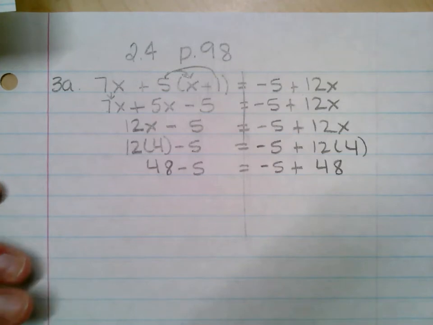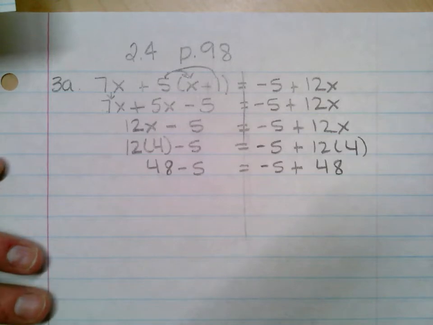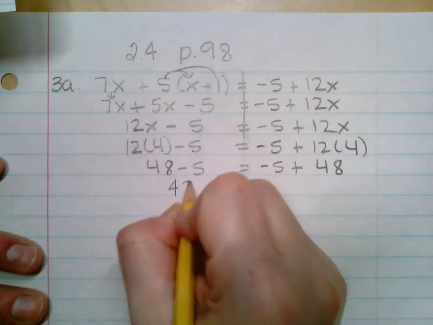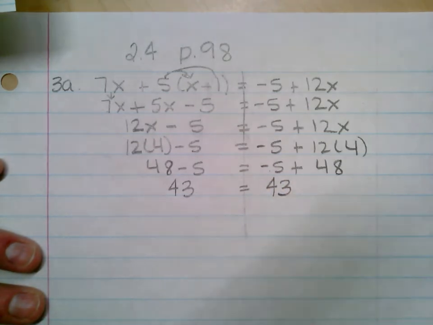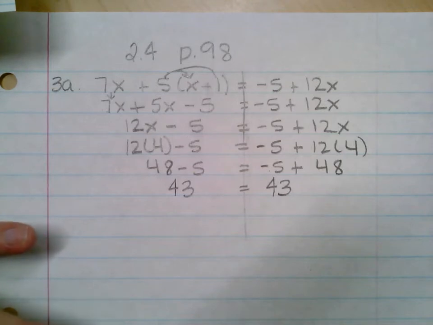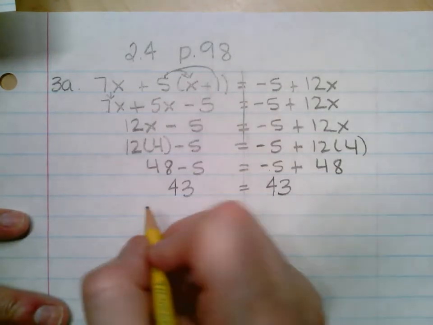48 minus 5 is 43. Negative 5 plus 48 is 43. Let's try plugging in 9.